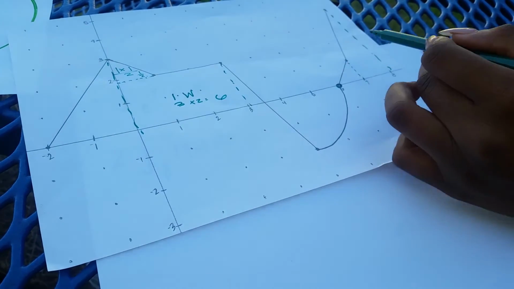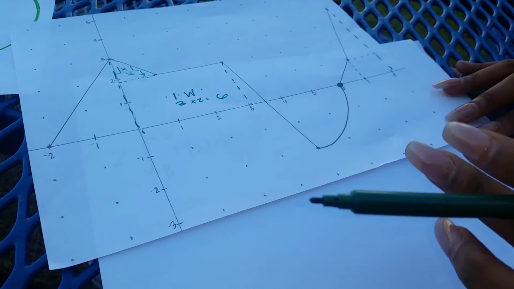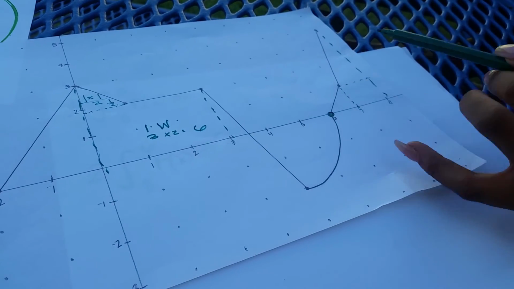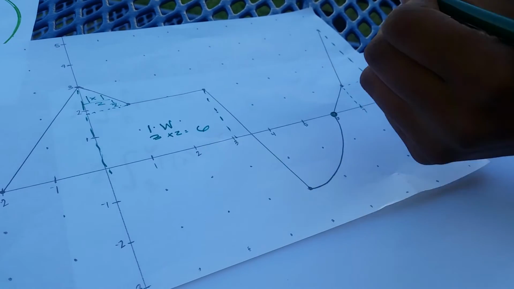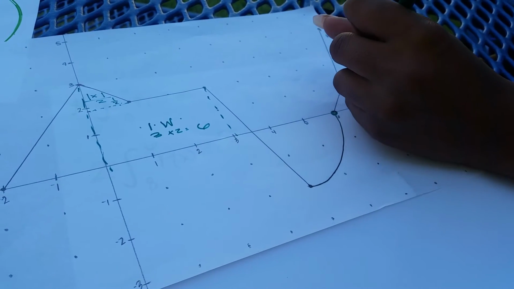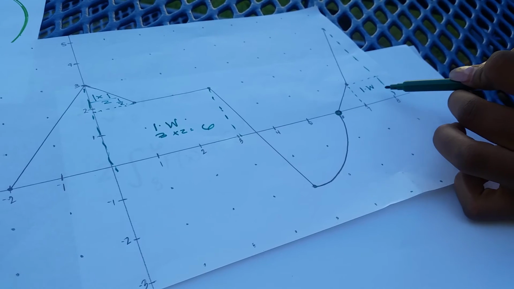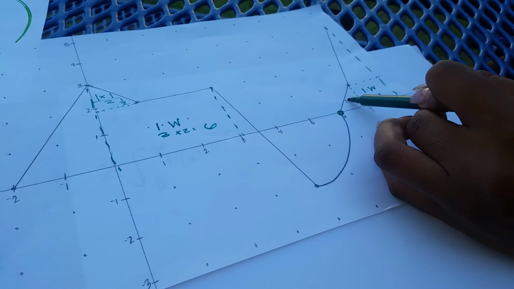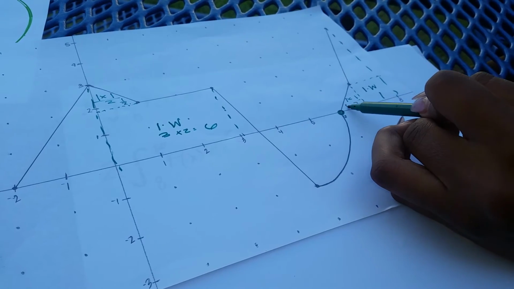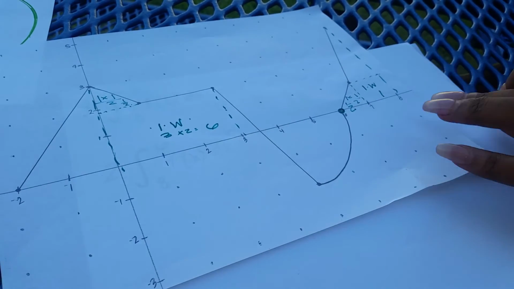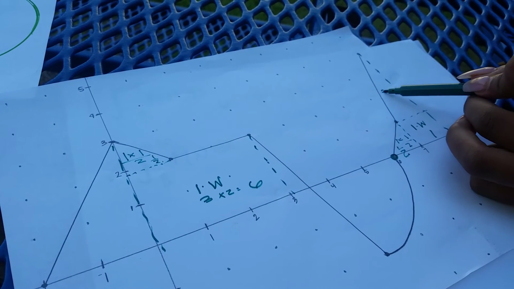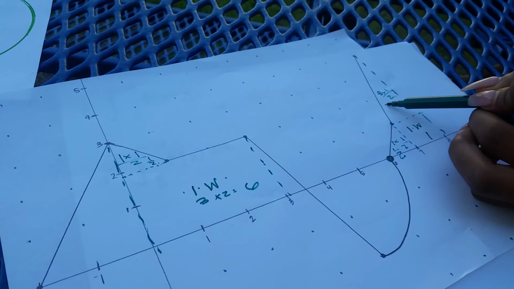So I'm breaking this graph up into similar shapes that I can find the area of. So I have two triangles and a square. So the area of the square, once again, length times width, which gives me 1 times 1, which is 1. I have a triangle with 1 times 1 divided by 2, which is a half. And I have another triangle, which is 3 times 1 divided by 2, which is 3 over 2.